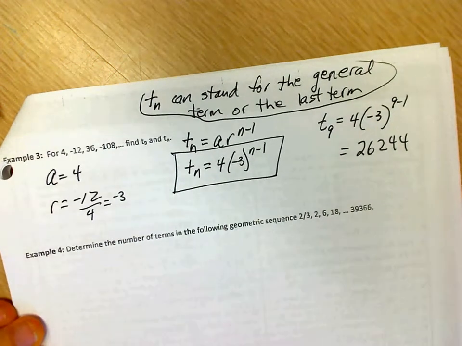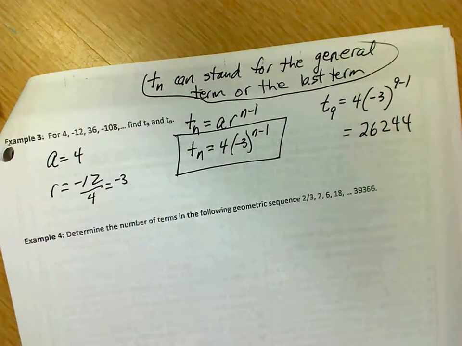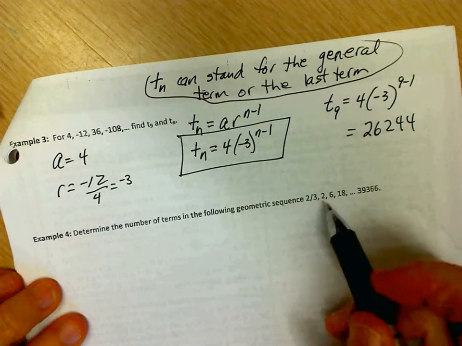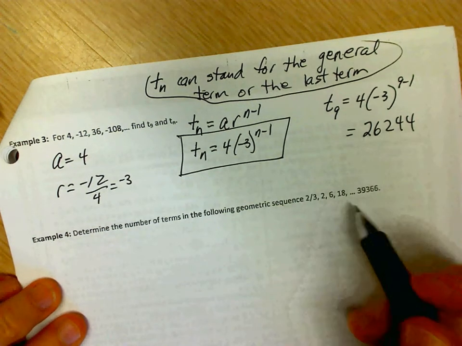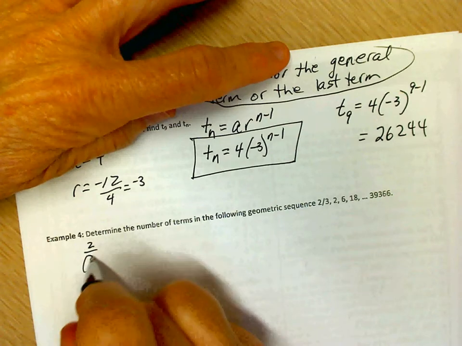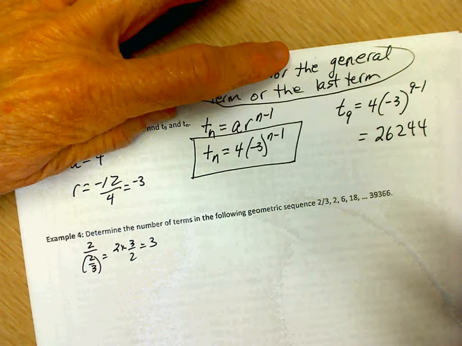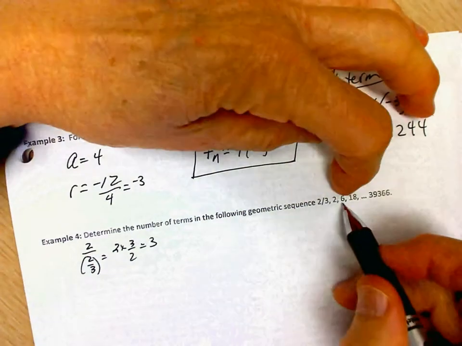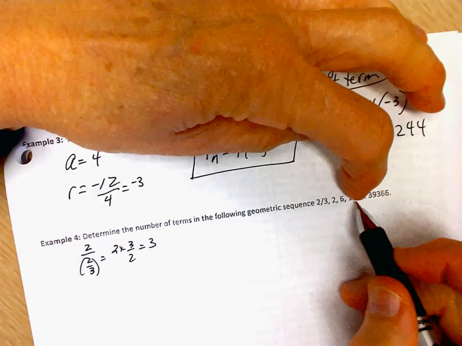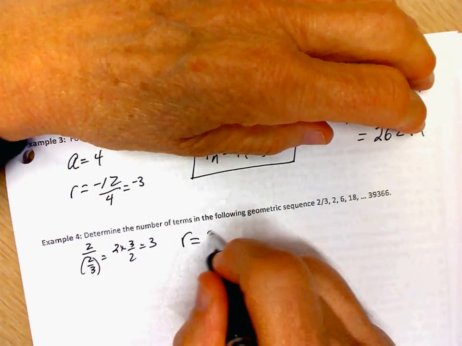Determine the number of terms in the following sequence. Let's make sure it's geometric. 2 over 2/3 is equal to 2 times 3 over 2 equals 3. That's R equals 3. 6 divided by 2 is 3. 18 divided by 6 is 3. So we know R is equal to 3.